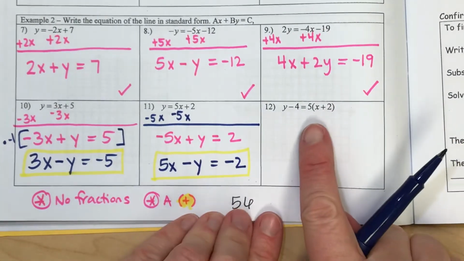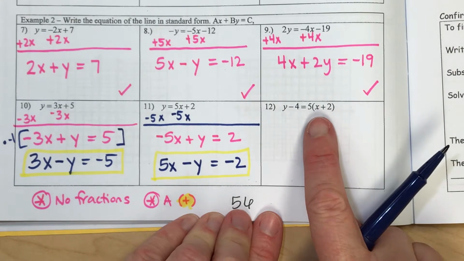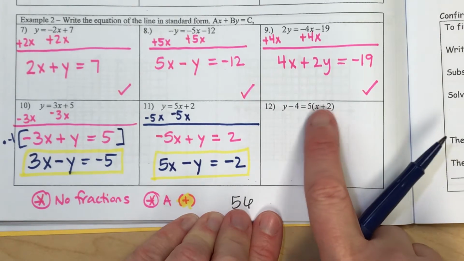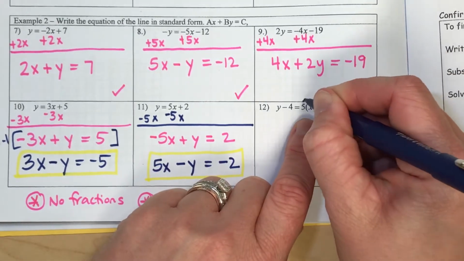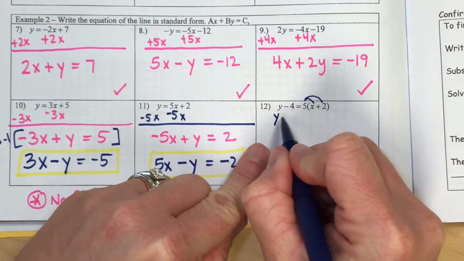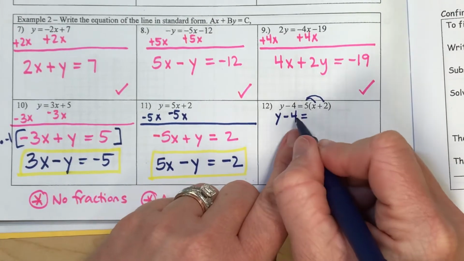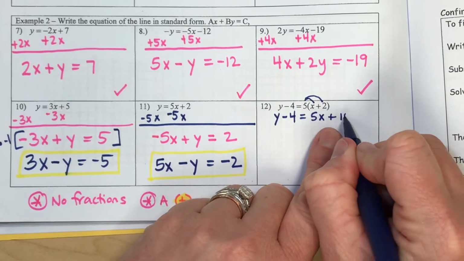Now this number here, number 12, is in point slope form, and this one's going to require a couple extra steps because I have this set of parentheses, so I'm going to need to distribute my slope of 5. So I'm going to multiply my 5 to my x and my 2 inside that parentheses. So here I'll have y minus 4 equals 5x plus 10.